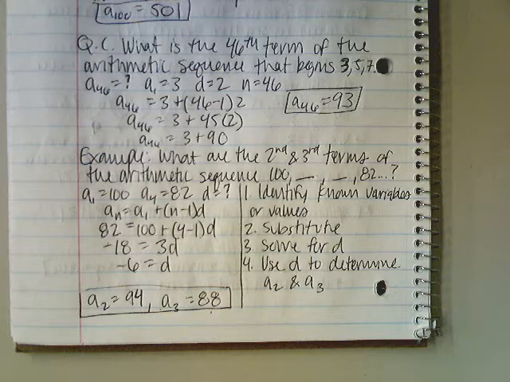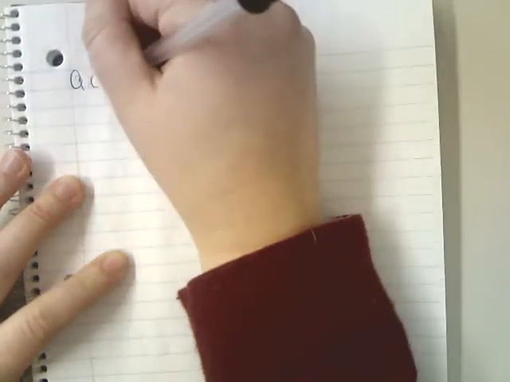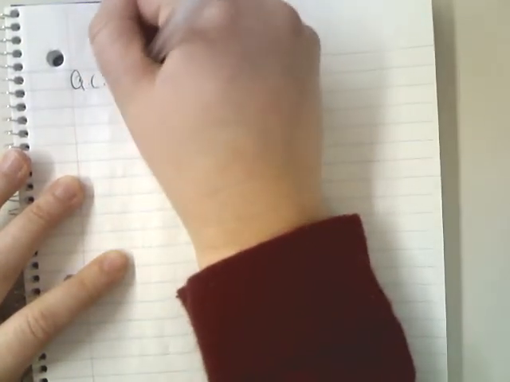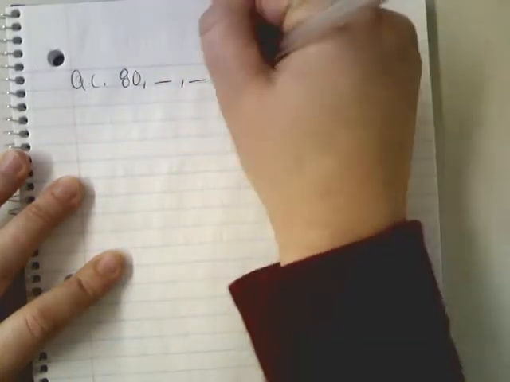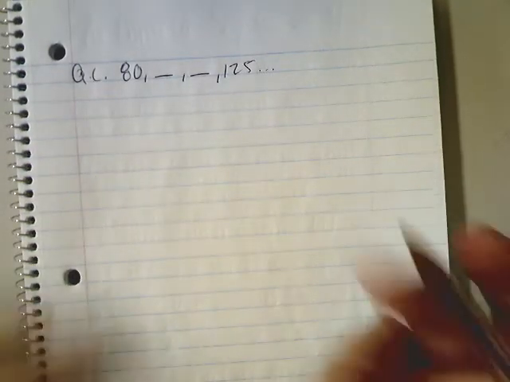All right, I'm going to flip the page for a quick check, and that will be all we need to do for today. Last thing, same question. I want you to figure out the missing terms if I have 80, blank, blank, 125. So I'm not going to write out the whole question, but you're solving for the two missing values. Try it out. I'm going to go over it.